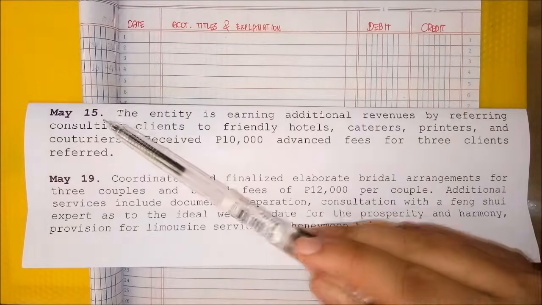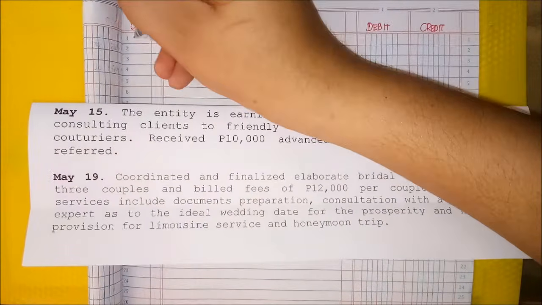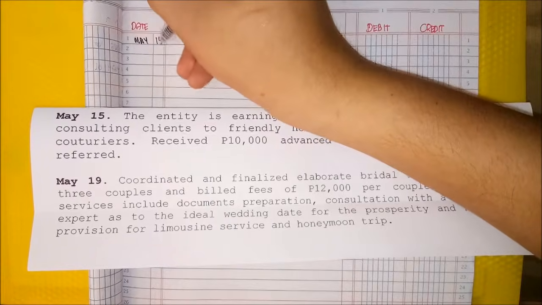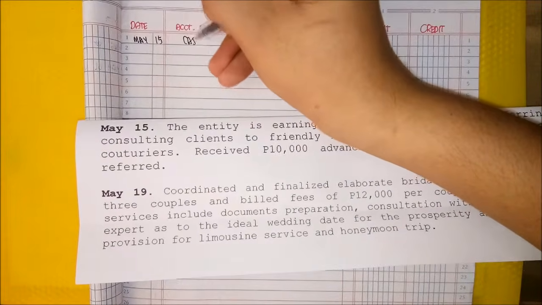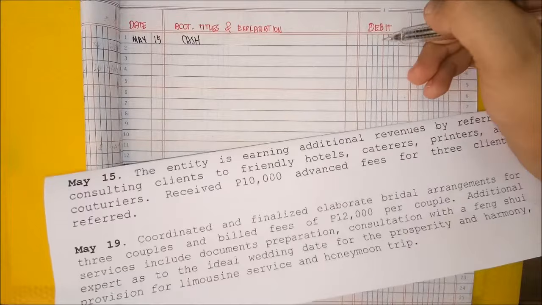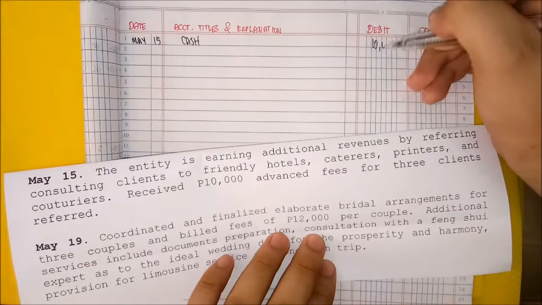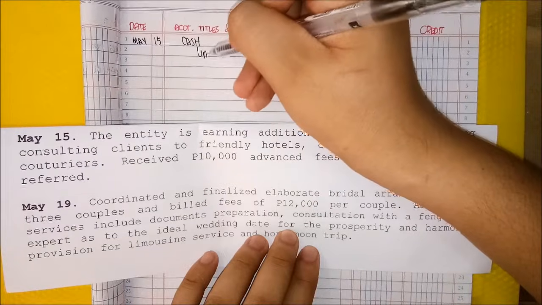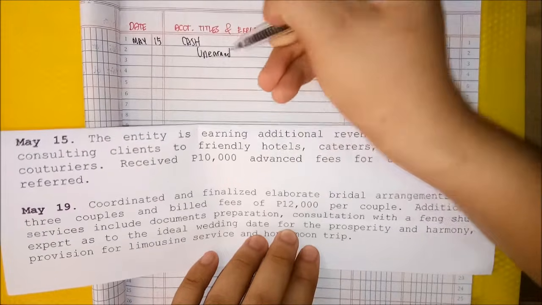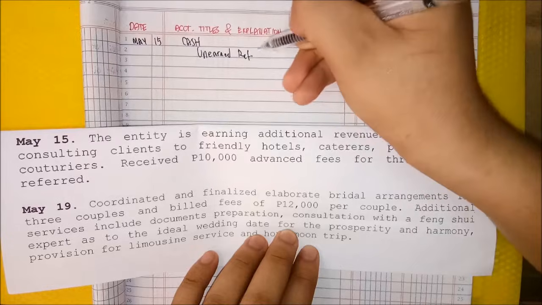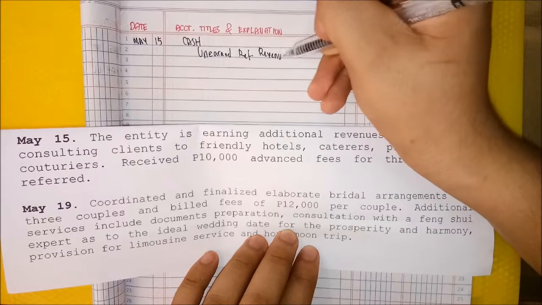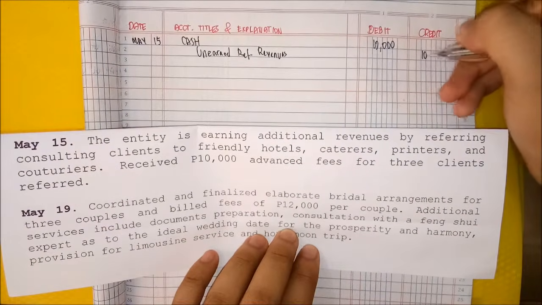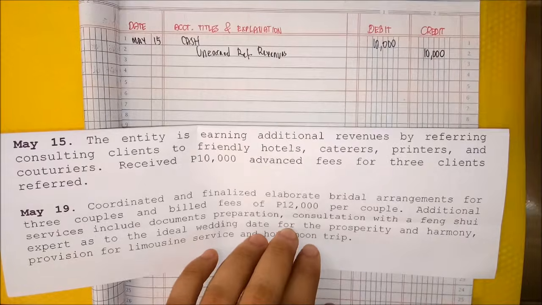So, to record May 15 transaction, May 15, debit, cash, 10,000 pesos, credit, unearned referral revenues, 10,000 pesos.